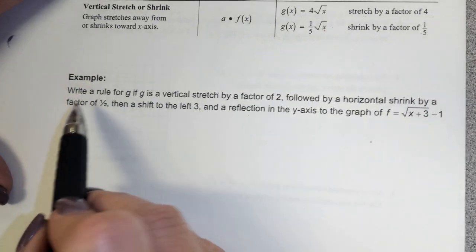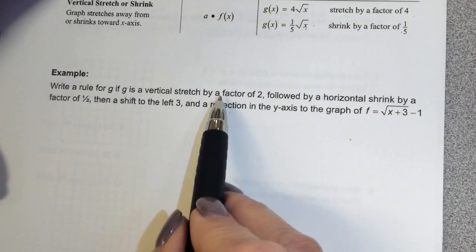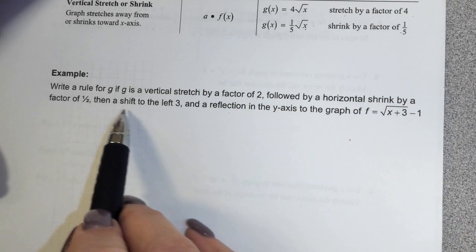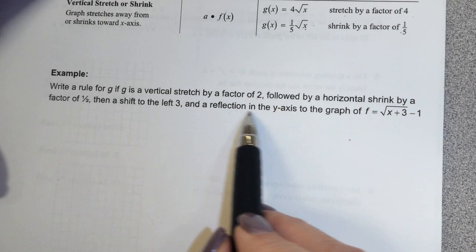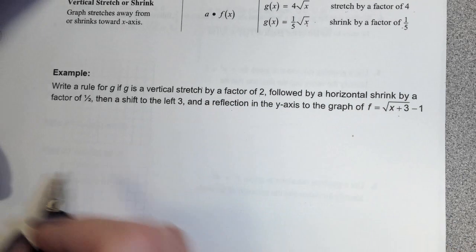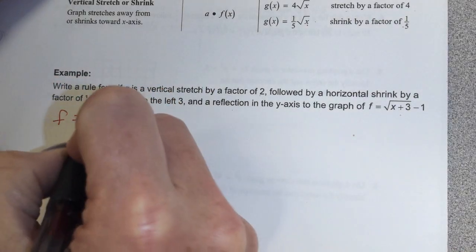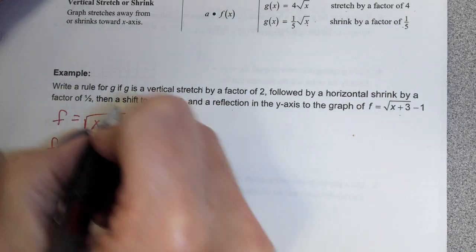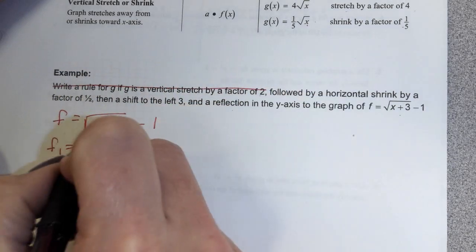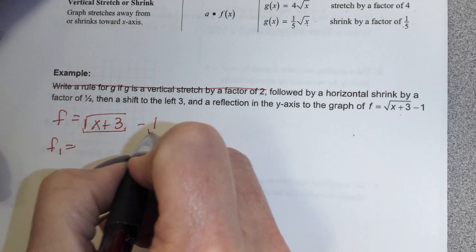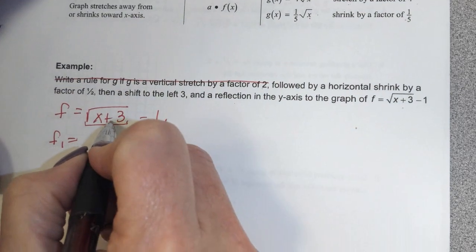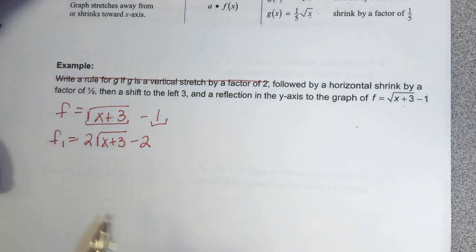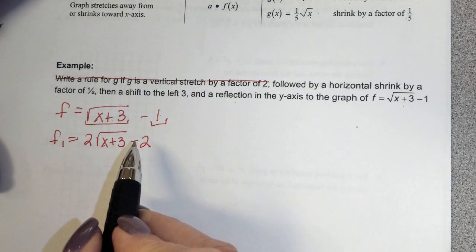All right, let's look at this example. Write a rule for g if g is a vertical stretch by a factor of 2, followed by a horizontal shrink by a factor of 1/2, then a shift to the left 3, and a reflection in the y-axis for this graph. So we have our function. I'm going to do this one step at a time. Vertical stretch by a factor of 2. That means I'm going to take both of these two terms and multiply them by 2. The whole thing gets multiplied by a factor of 2.